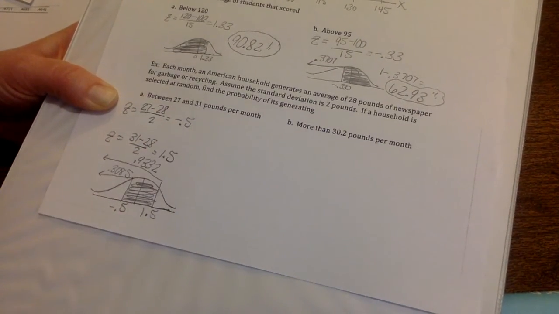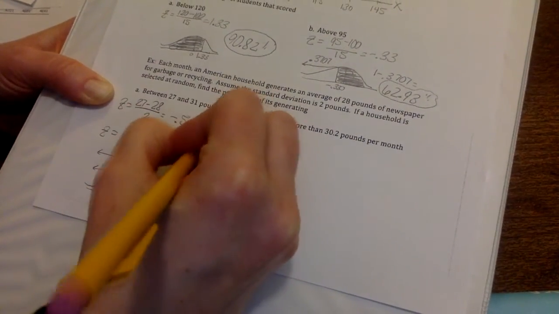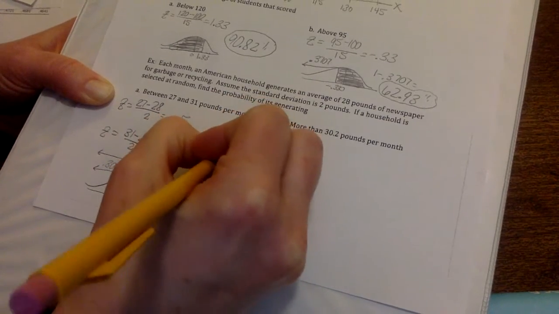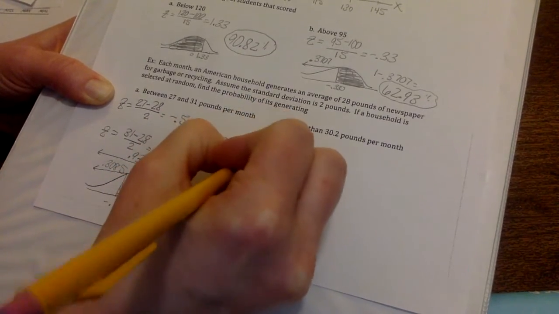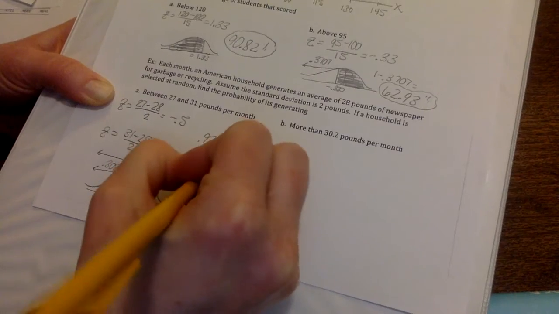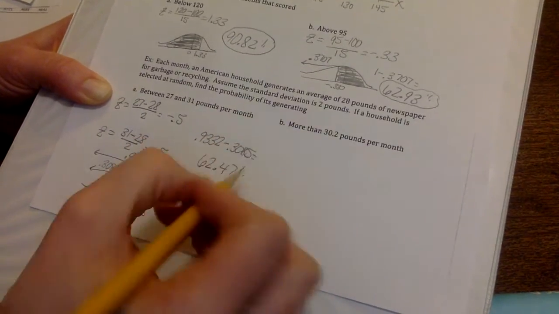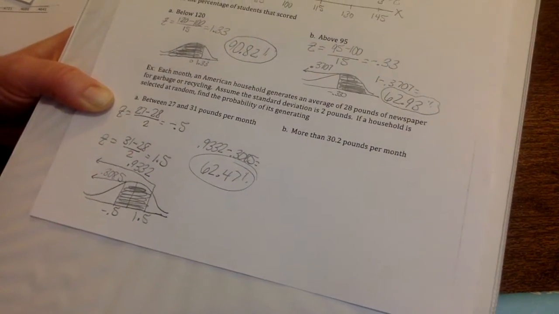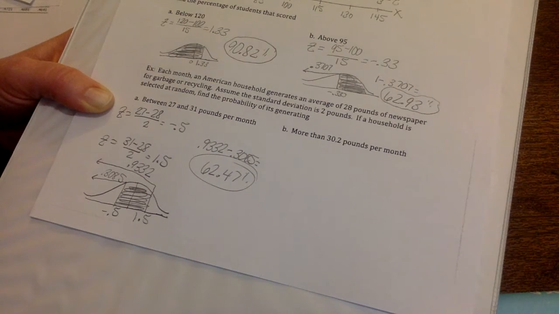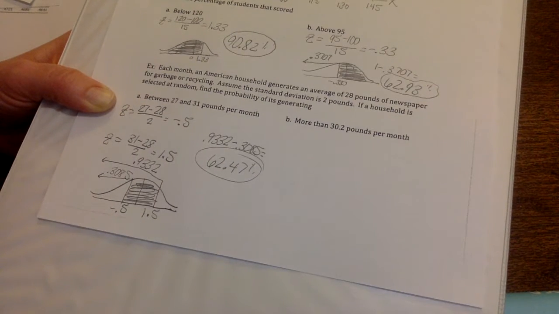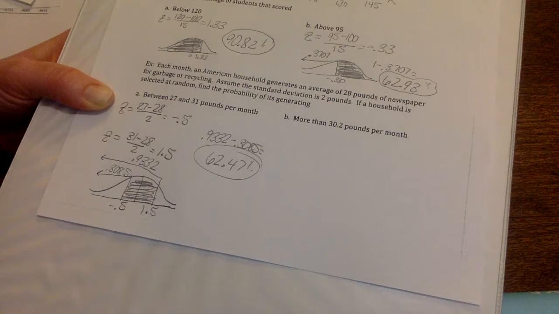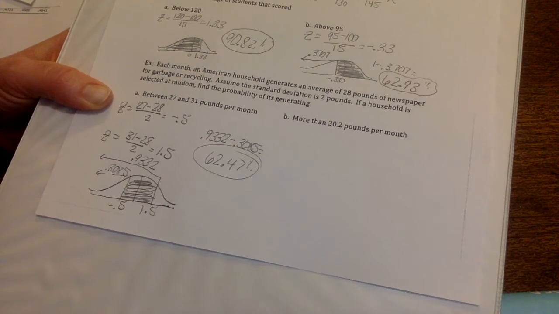And to get our final answer, then we just need to subtract them. So 0.9332 minus 0.3085 gives you your final answer of 62.47%. Okay, so every time you have an in-between, you're going to look up both z-scores and always take your higher z-score minus your lower z-score.